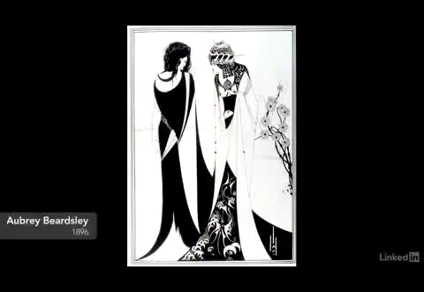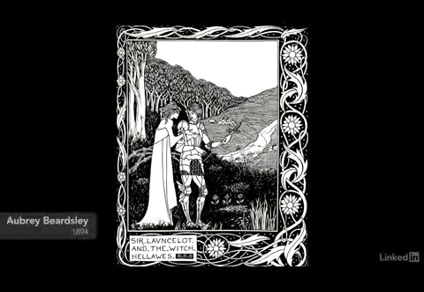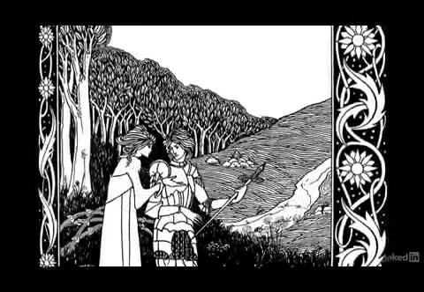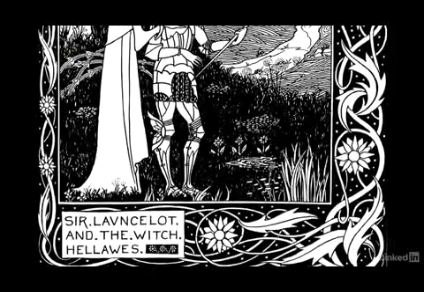In addition to Oscar Wilde's Salome, Beardsley created a series of illustrations for Sir Thomas Malory's book, The Death of Arthur. These illustrations became Beardsley's best-known work. The subject matter is an idealized medieval Camelot. Beardsley begins to incorporate harder-edged borders and elements from illuminated manuscripts.